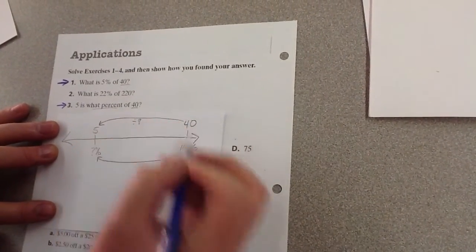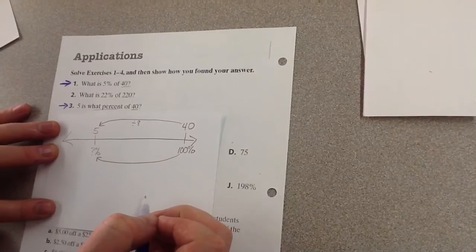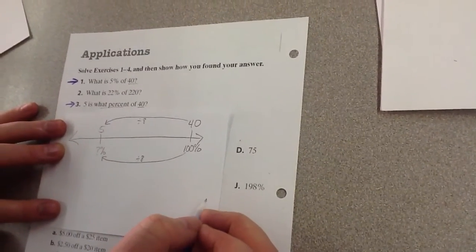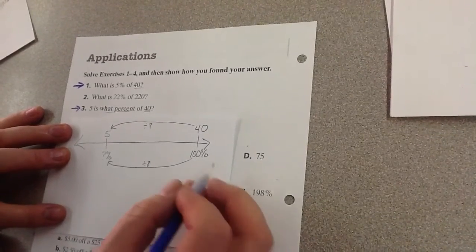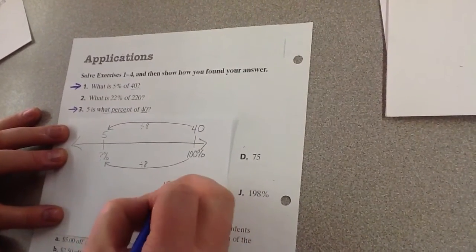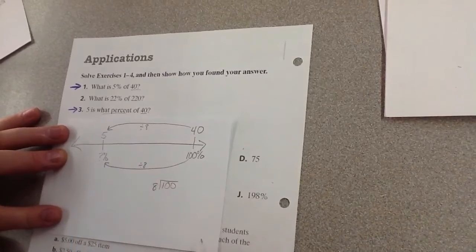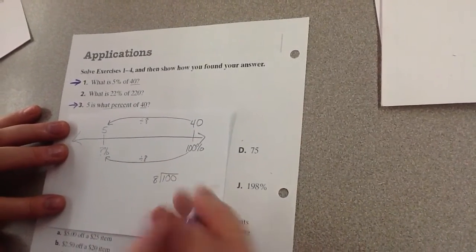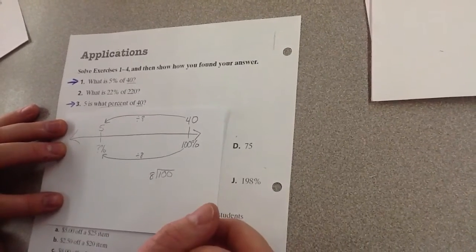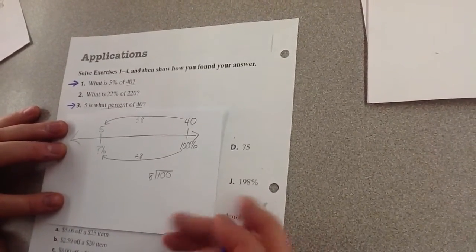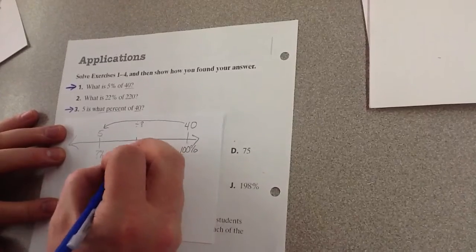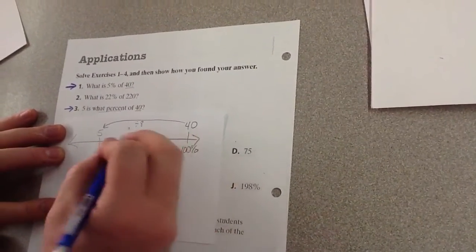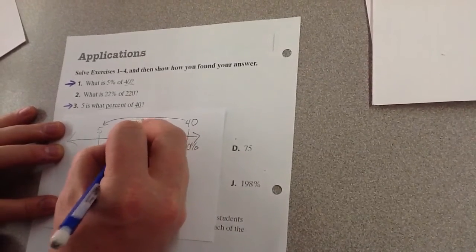40 divided by 8 is 5. So I should be able to take 100 and divide it by 8. If you have a difficult time dividing 100 by 8, let's try something else, because it's really not going to work out to a nice even whole number. So let's try, I don't know, half. Half of 100 is 50%. Half of 40 would be 20.